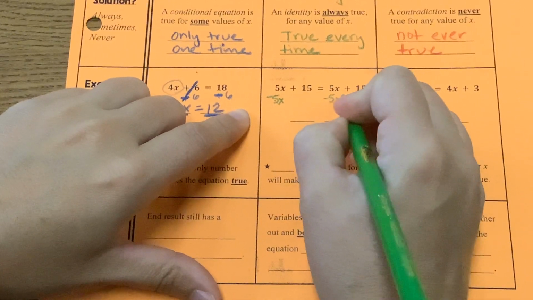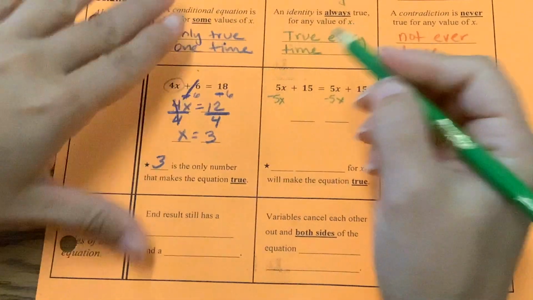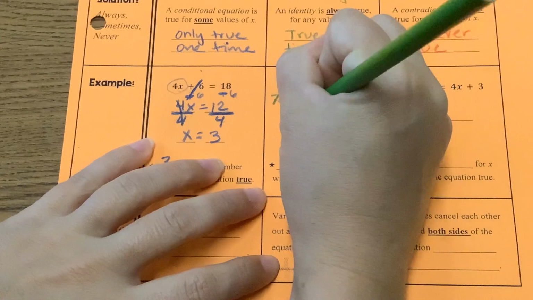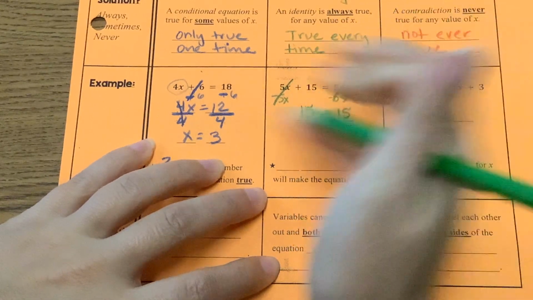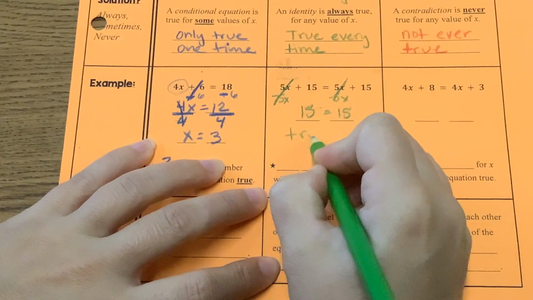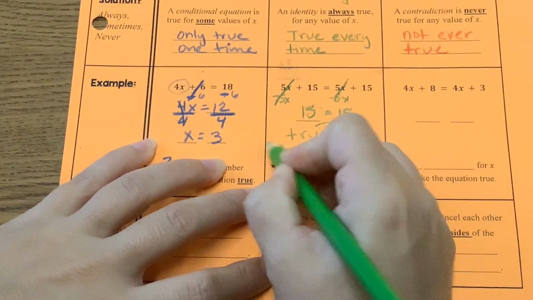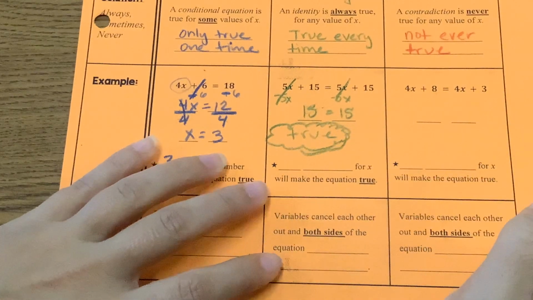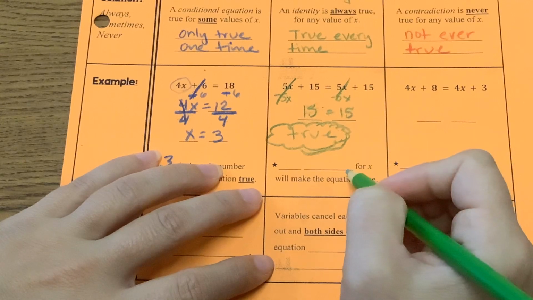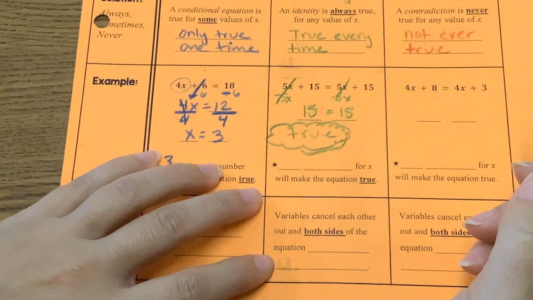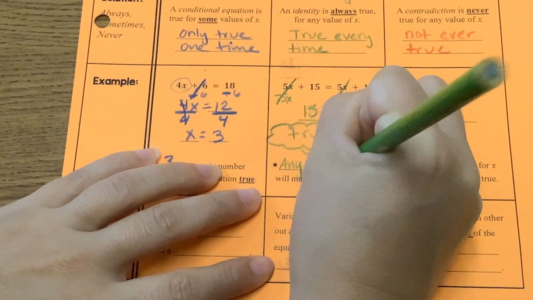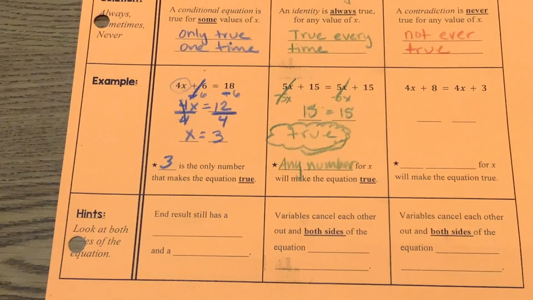Those are exact opposites on both sides, so they both go away. What's left? 15 equals 15. Is that true? Yes. If it's true that 15 equals 15, that's infinite solutions, so any number will work for x.